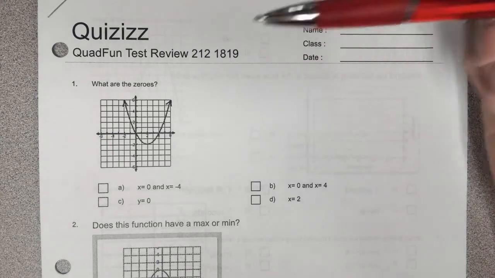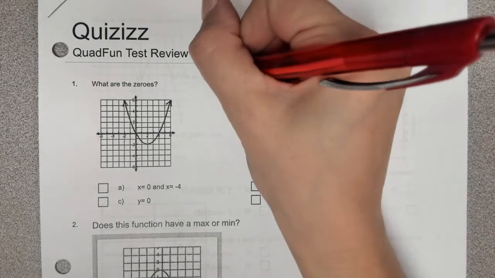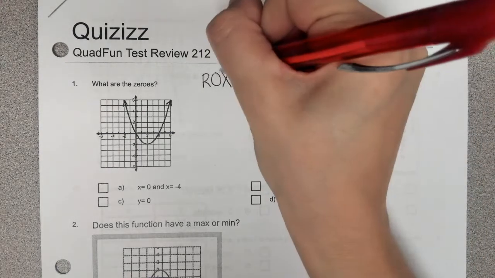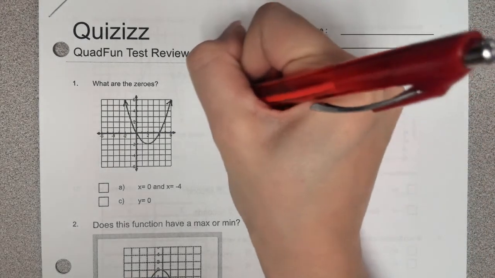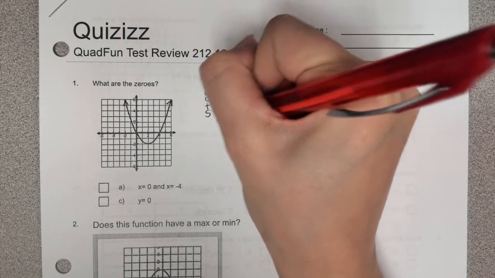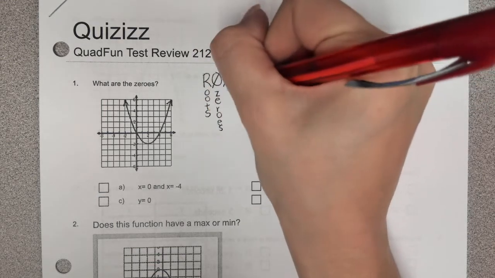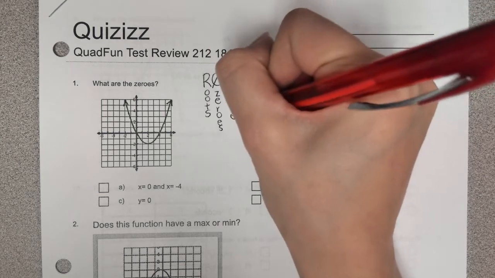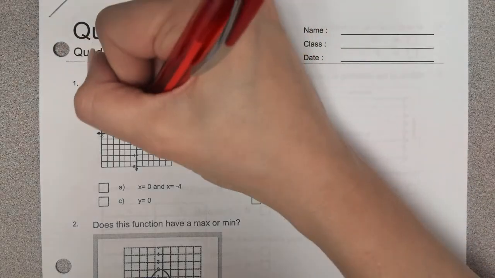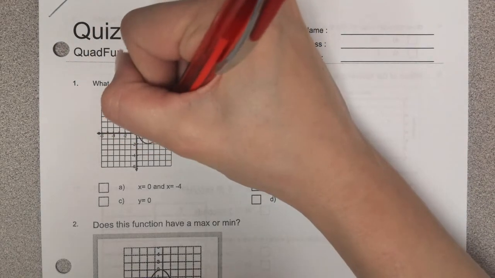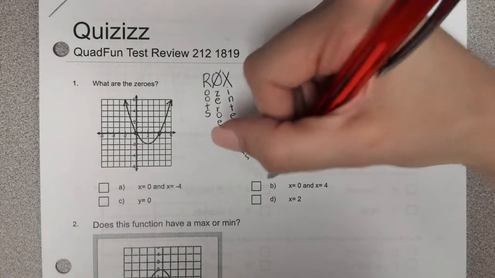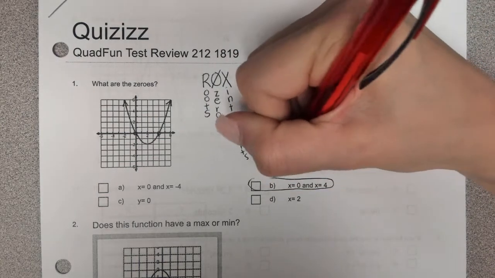So zeros. Zeros is a vocab word. In fact, we have several that all mean the same thing. Math rocks. R stands for roots. The O means zeros. And the X is X-intercepts. They all mean the same thing. So the roots or the zeros are here at 0 and at 4.